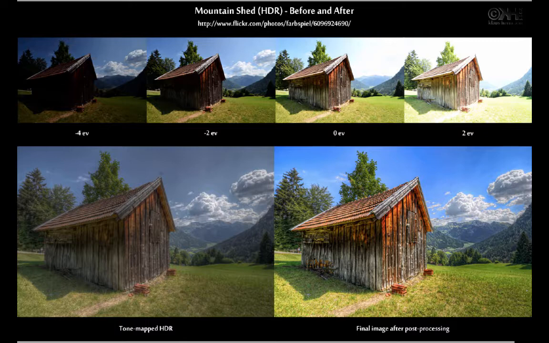If you look at the +2 EV image, you see that sky is quite blown out, but you get nice detail in the shadow region, whereas the -4 EV, and it's gone -4 EV to pick up that detail in the sky, you get that beautiful sky detail and cloud formations, but the shadow region's completely clogged up. So the mapping kind of takes that shadow region of the +2 EV and remaps it, and takes that detail in the sky and remaps it into a single image.